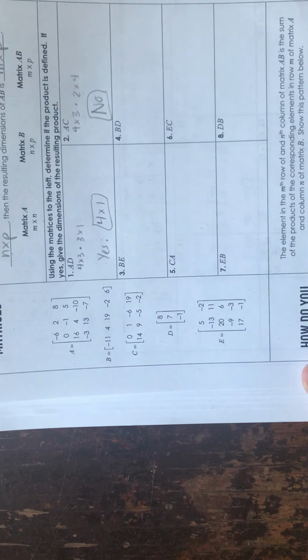Right? So let's check out A times C. A is a 4 by 3 and C is a 2 by 4. See how these don't match up? That means it's not happening. We can't multiply them. Right? So try the remainder of these. Pause the video if you want to take a try and then see what happens.